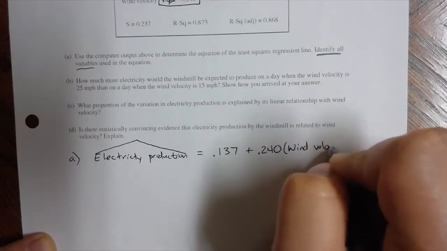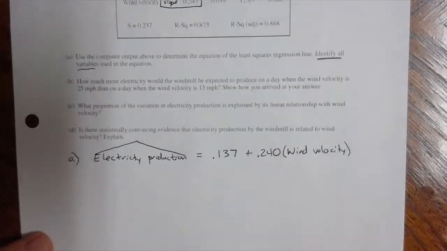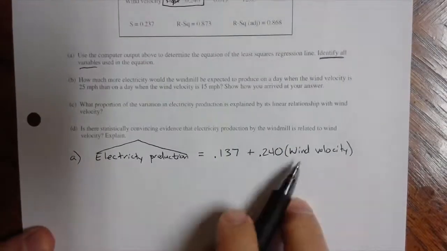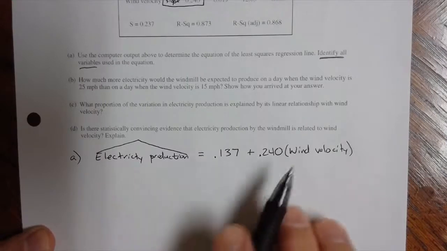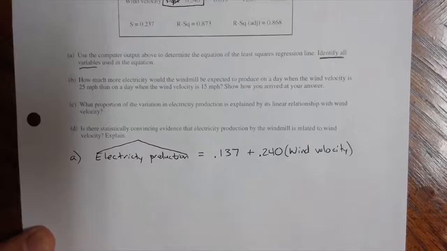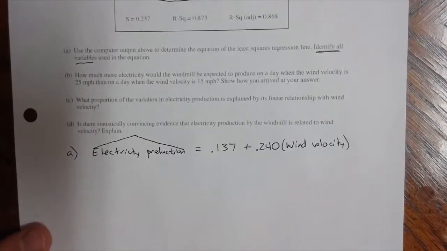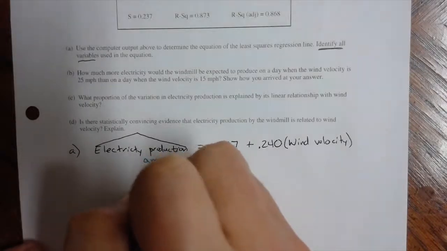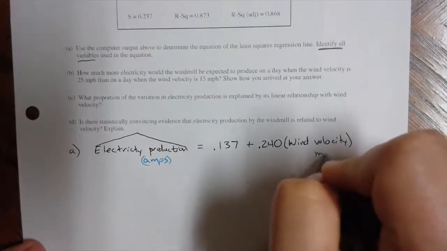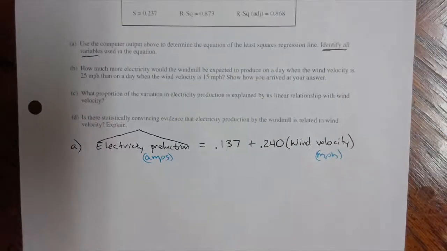Like I mentioned, you can use other descriptions if you want to use something like y hat or even e hat. If you want to say e hat is electricity production, or w here for wind velocity, that'd be okay. Just want to make sure that you identify those variables. If you actually just write them down, you've identified them, so you don't have to do that again. Sometimes it is helpful, like if you wanted to put the units on these, you can. This one's in amps, and this one was in miles per hour. So part A is really just reading that chart, knowing where to go to find your y-intercept and your slope.